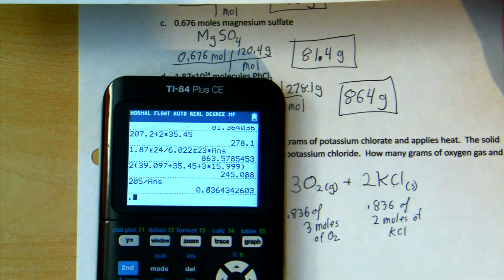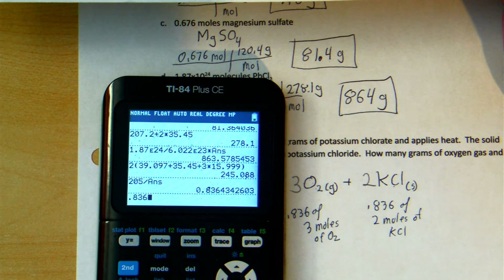So 0.836, which I could have left in my calculator display, times 3 moles of diatomic oxygen.